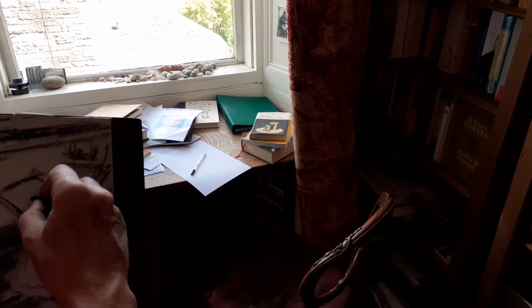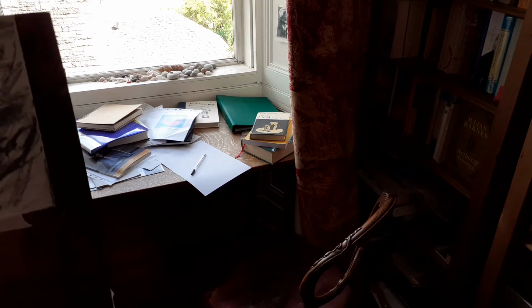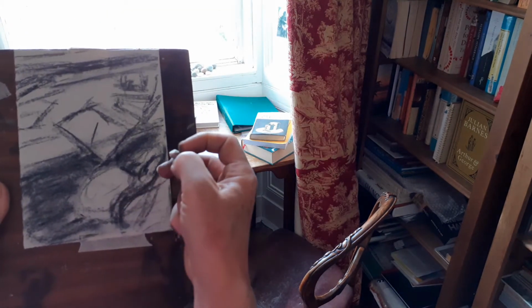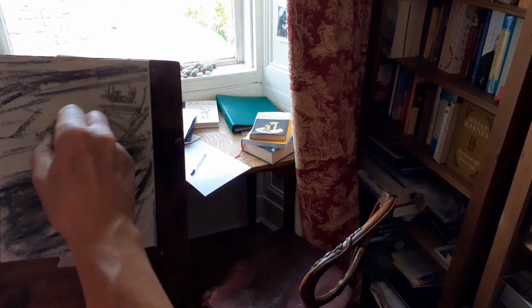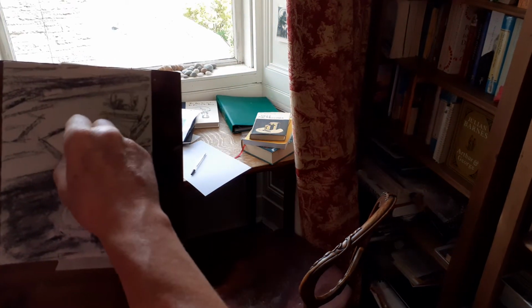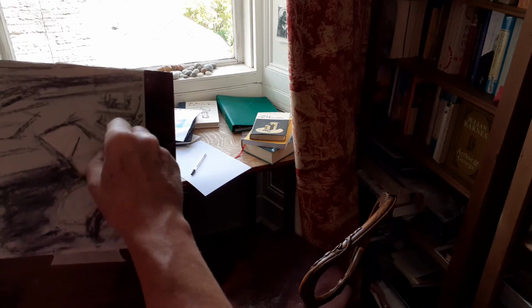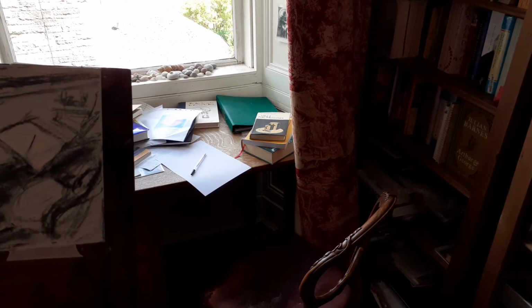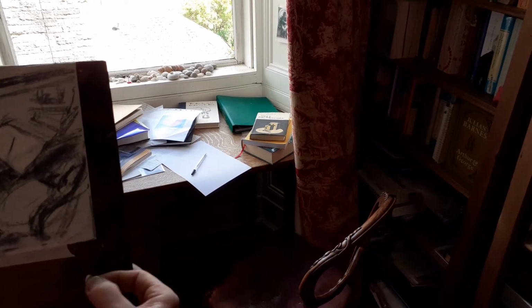I've got my pen. So certainly this is again the off-white paper. I just get a bit of white pastel onto there. That's certainly going to make my window and my letter stand out. Got to work on the chair.